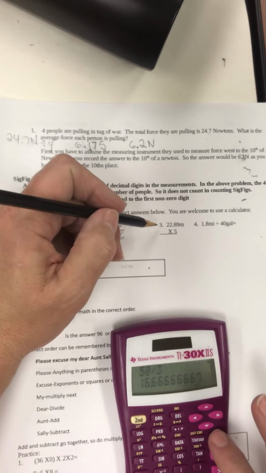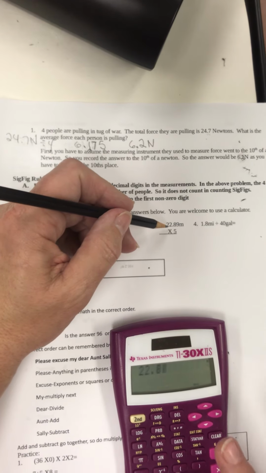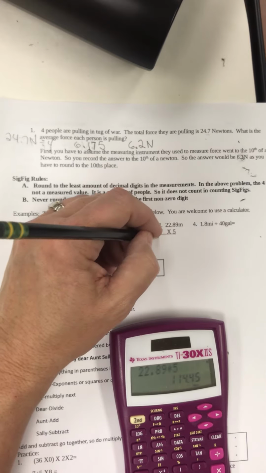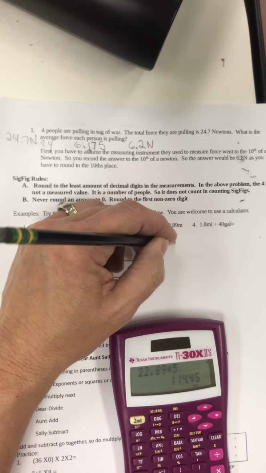So the next one, number 3, 22.89 times 5. I get an answer of 114.45.